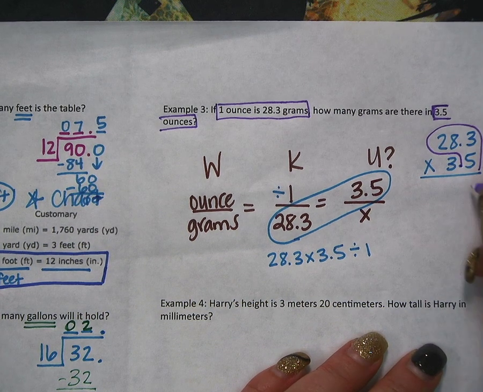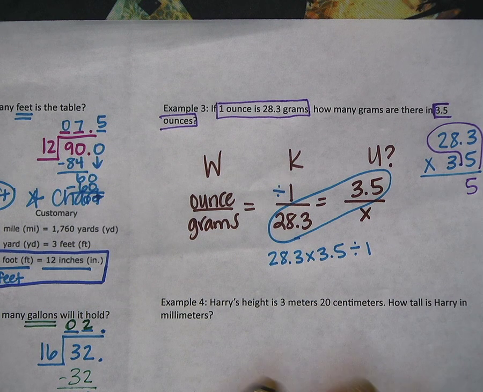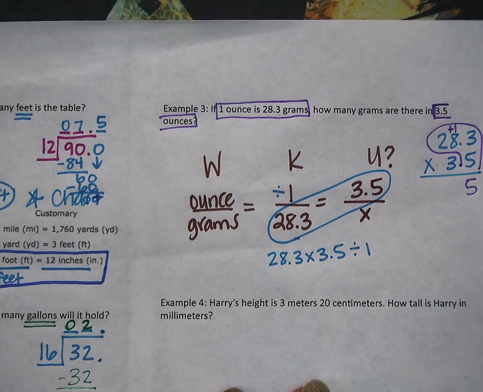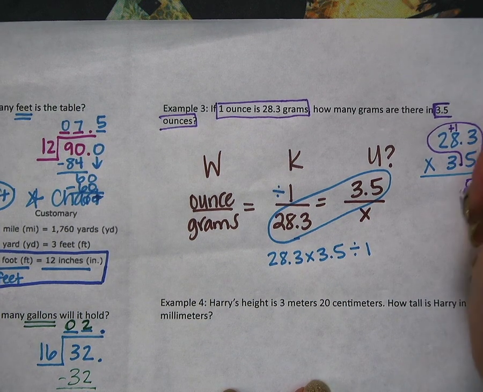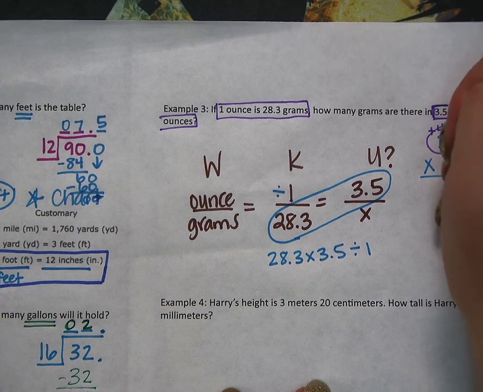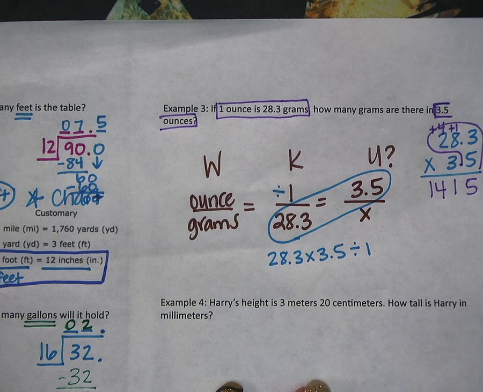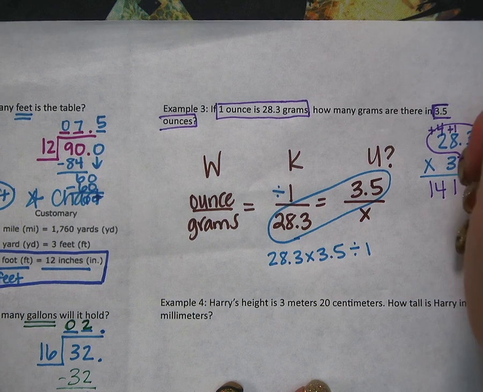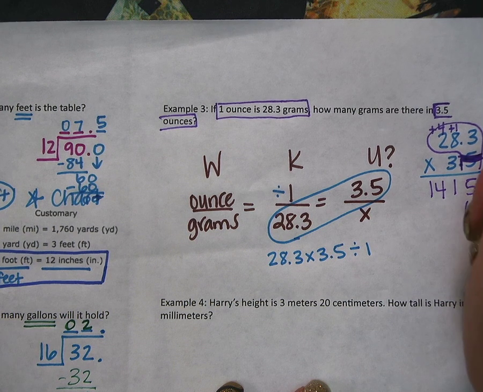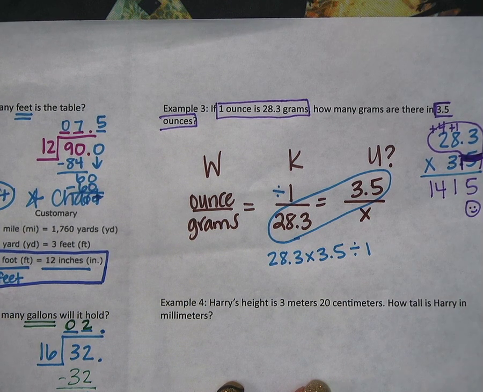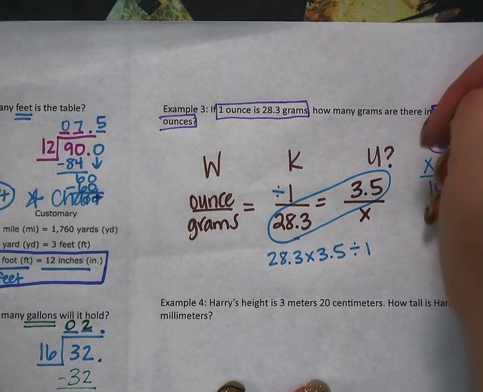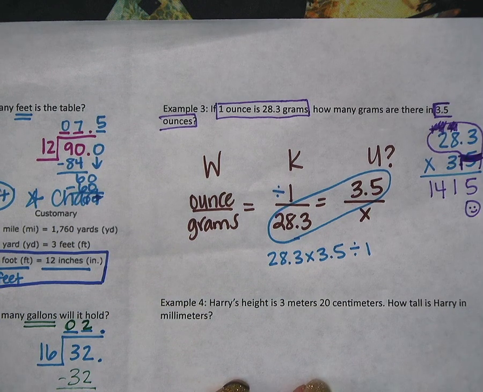So 5 times 3 is 15. 5 carry the 1. 5 times 8 is 40, plus 1 is 41. 5 times 2 is 10, plus 4 is 14. We're going to give our turtle a little collar since he was so excited to help us. And he's going to lay a happy little turtle egg. And then we're going to take out the trash, make mama happy.